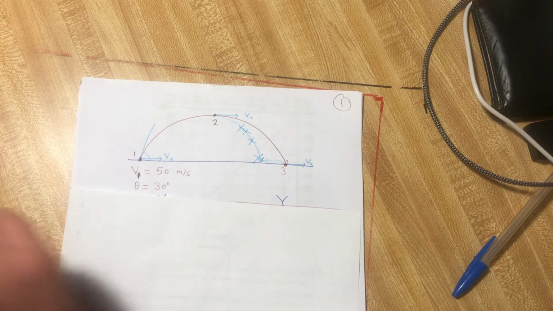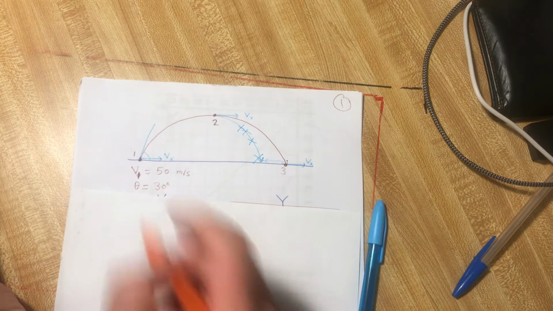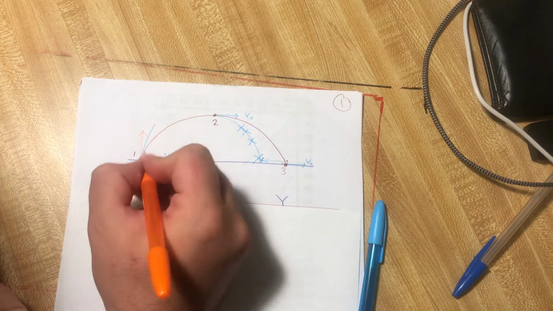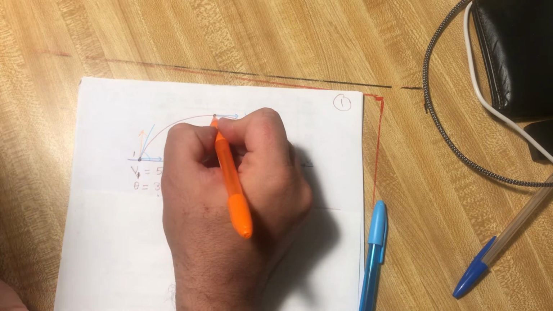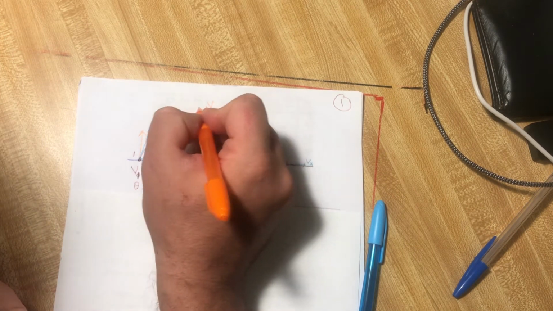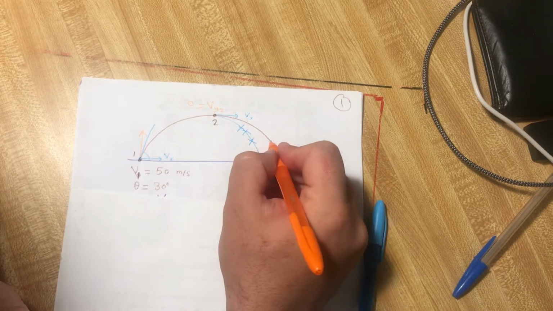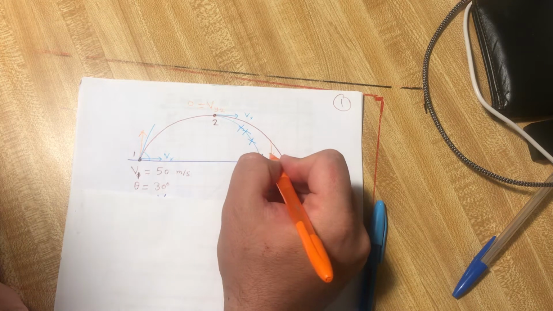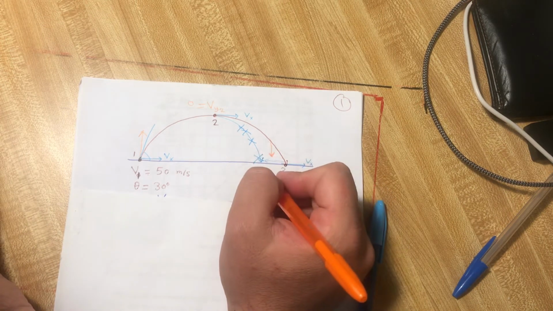Okay, we have also velocity in y direction, positive y direction at point 1, and the velocity at the highest point, vy at point 2, is equal to 0, and vy here is in negative y direction.